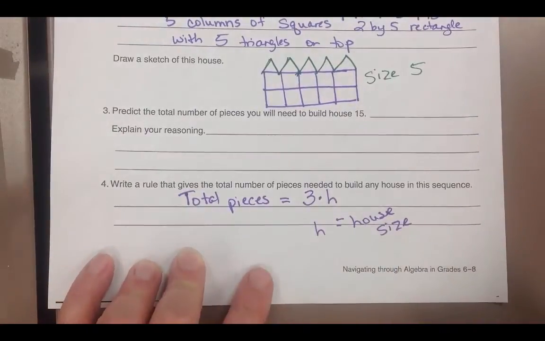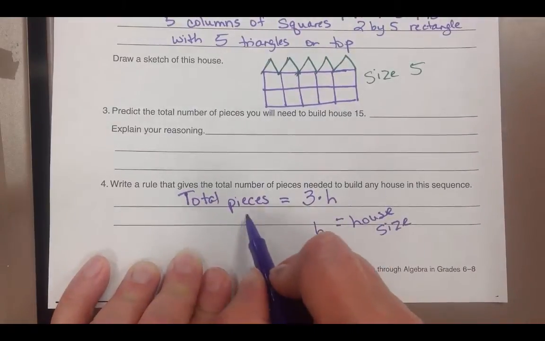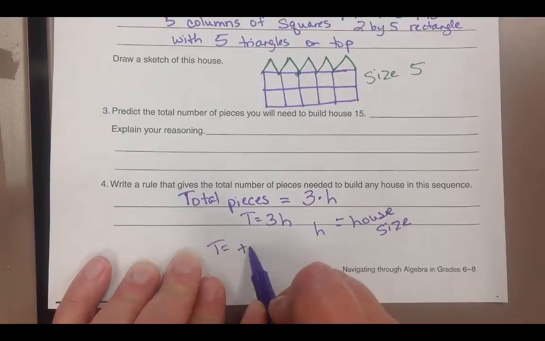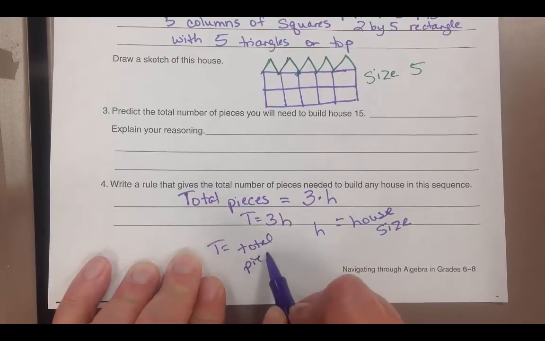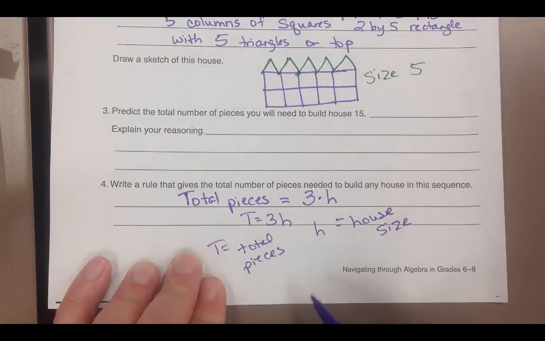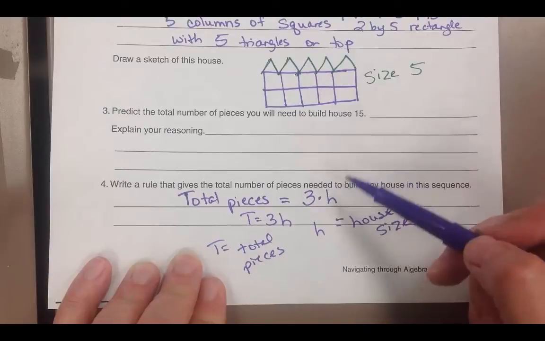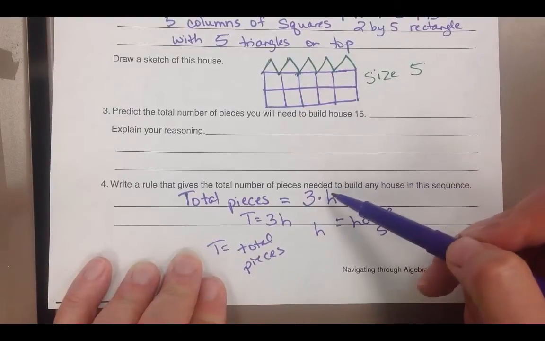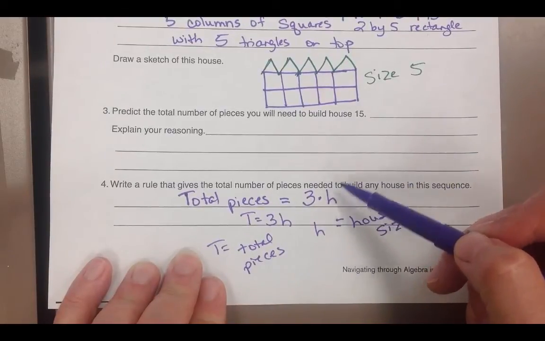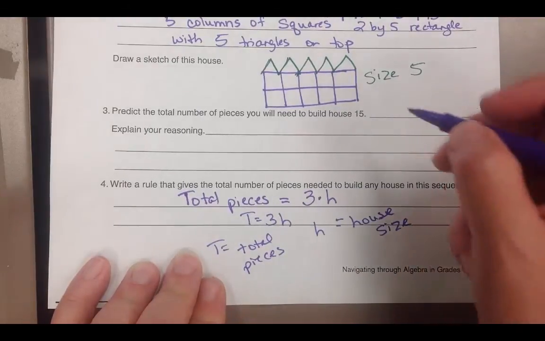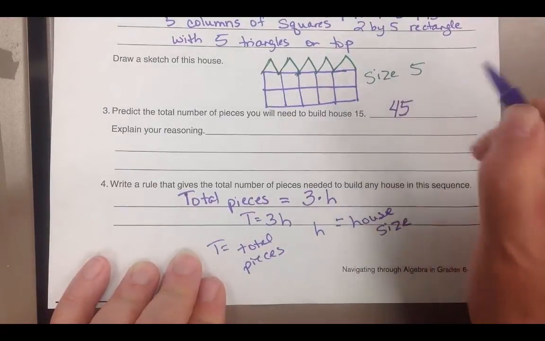Okay, so 3h, or I can just rewrite it as t equals 3h, where t equals total pieces. Okay, so if I know that, not only am I going to be predicting it, I'm going to actually have an answer to this. If I know a house 15, and I input a 15 into my formula for my input, what would my output be? It would be a 45.